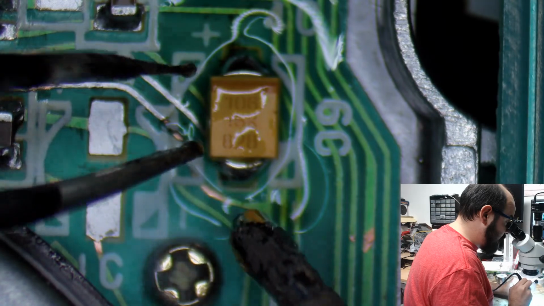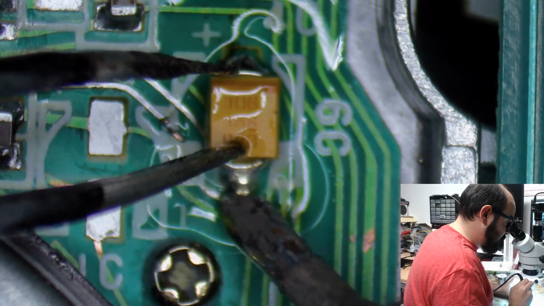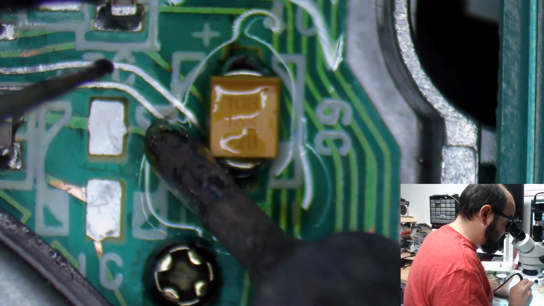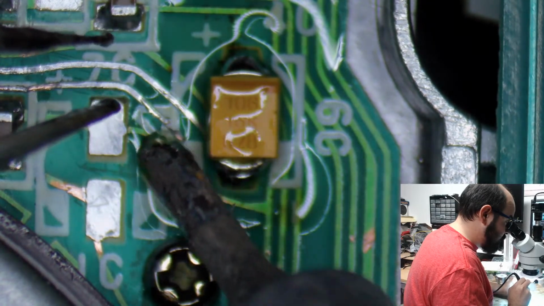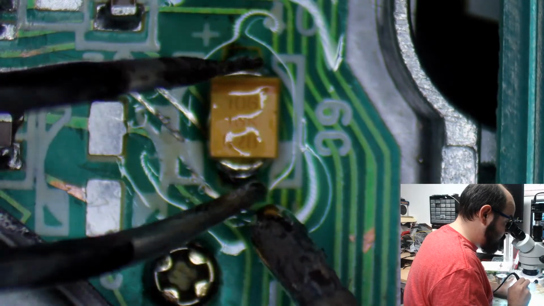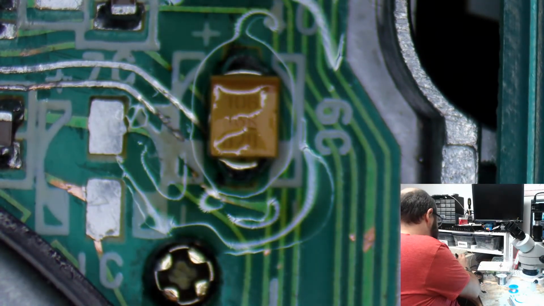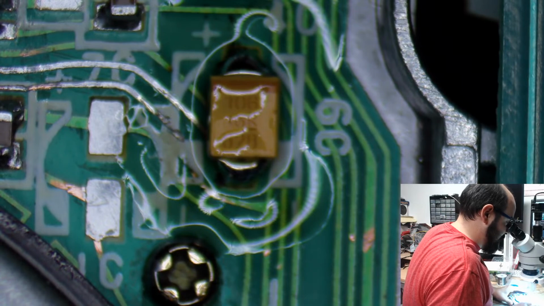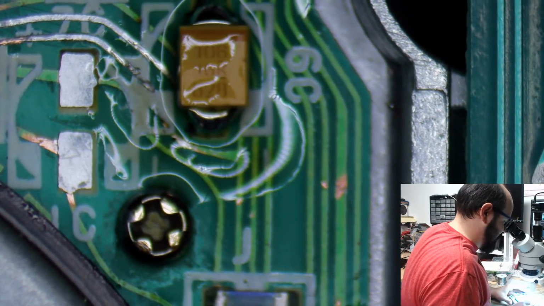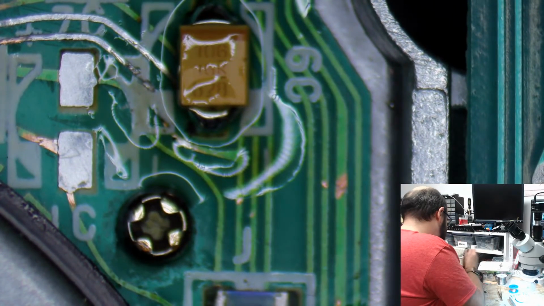Do anything fun? While I'm here, I'm just going to put some solder over that to cover that. There we go. There's probably more solder on there than there is for the capacitor itself, but that's okay. Oh boy.